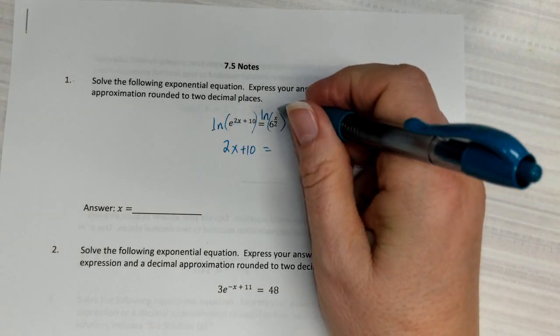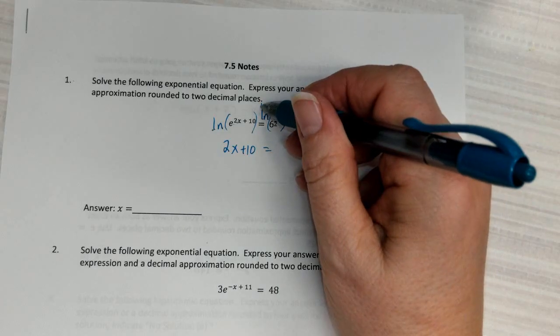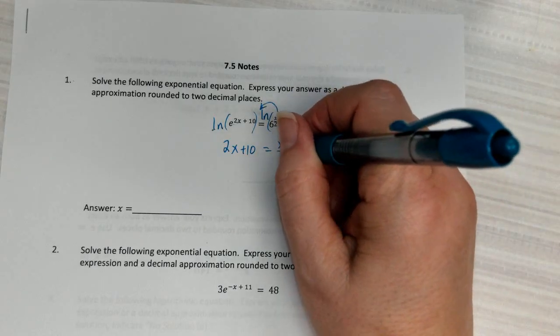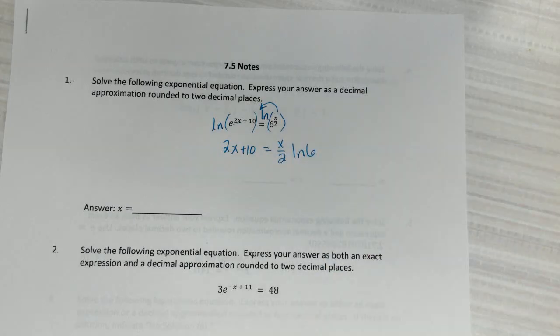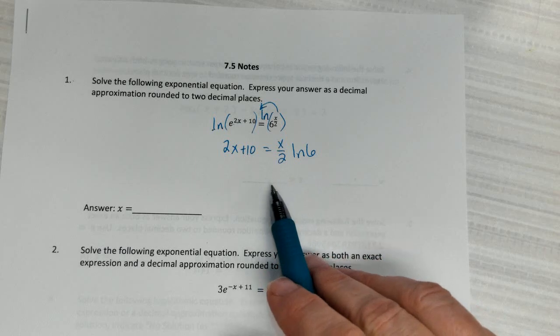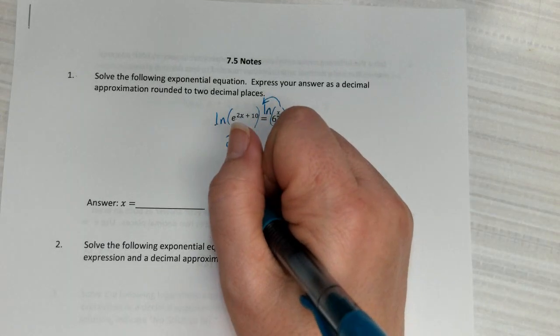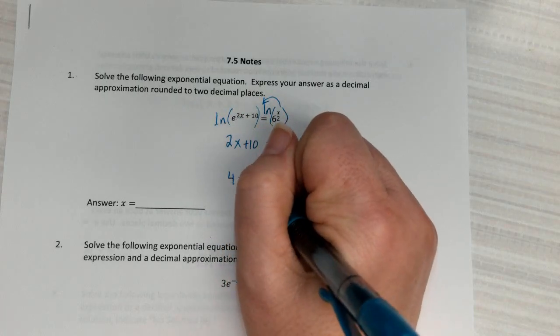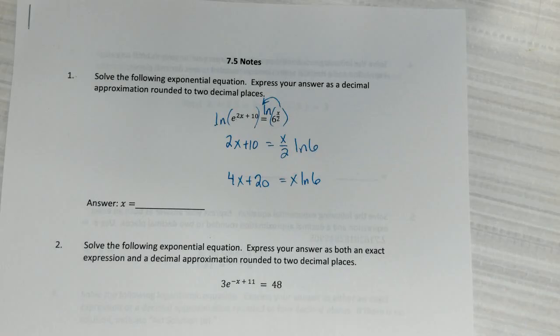The x over 2 is actually an exponent, so I want to put it in front. So I have x over 2 ln 6. We don't like fractions, so to get rid of this, we're going to double everything. So I'm going to have 4x plus 20 is equal to x ln 6.